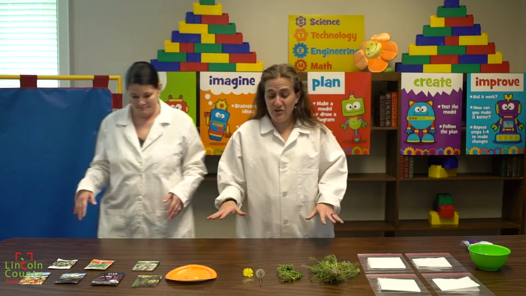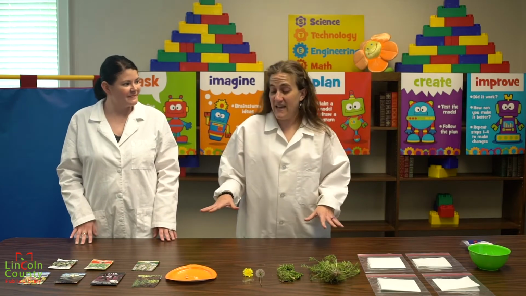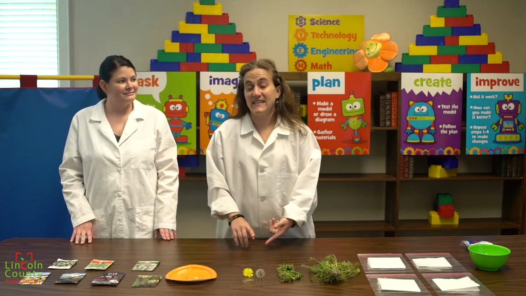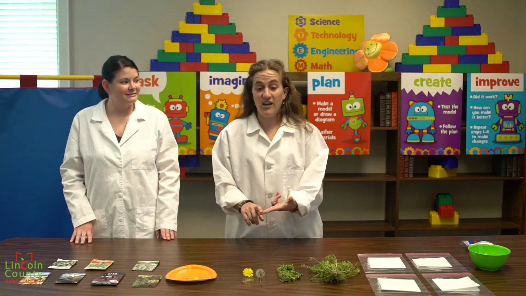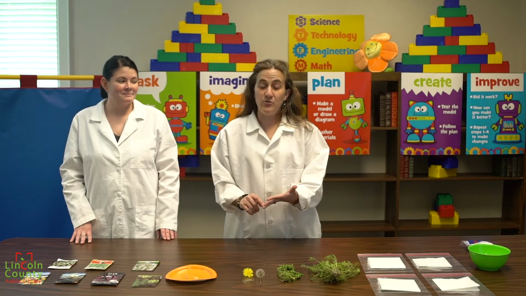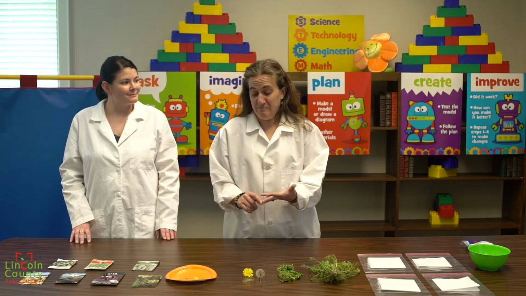So even though there's this huge variety of seeds, every seed has a couple of basic parts. It has a seed coat to protect it. It has cotyledons, which are basically plant food. It has a plant embryo, which is your baby plant.